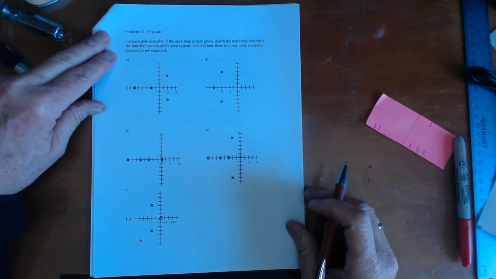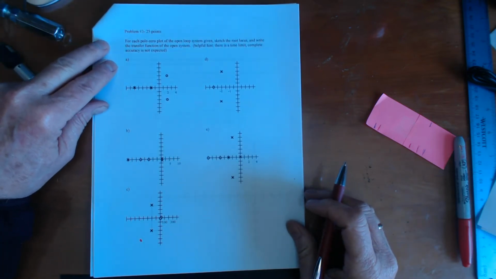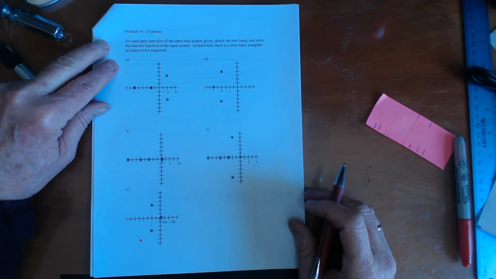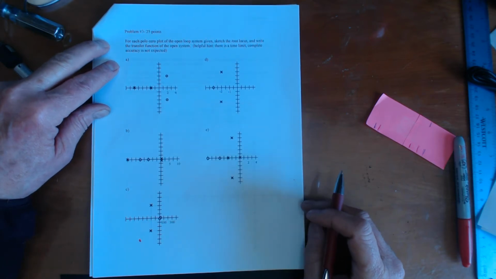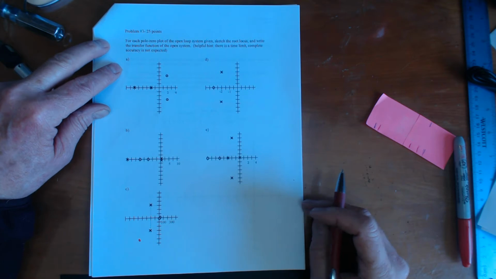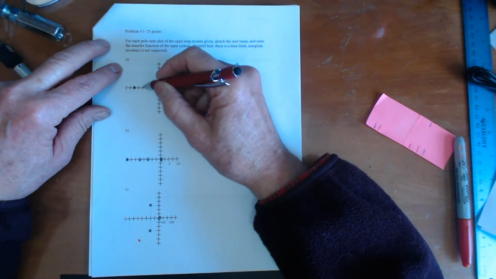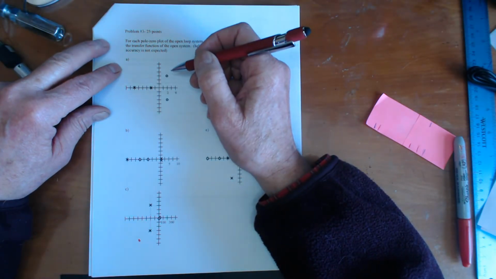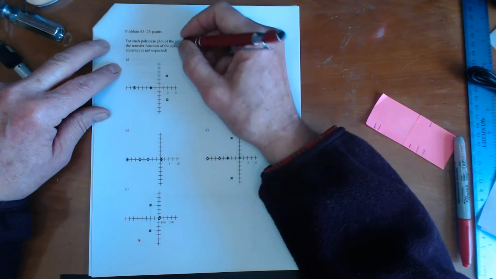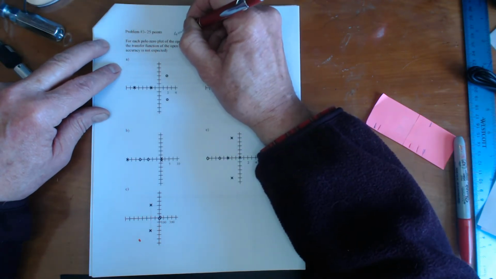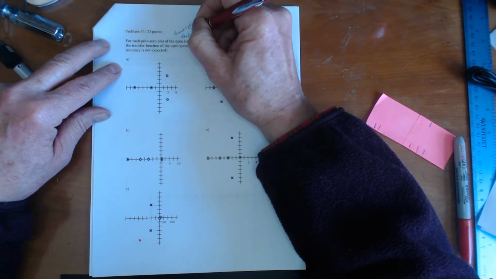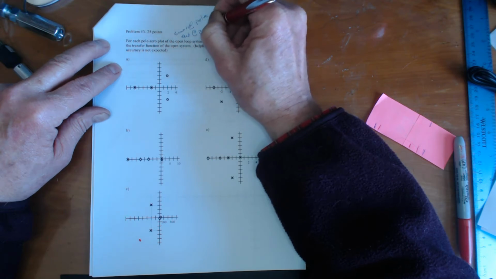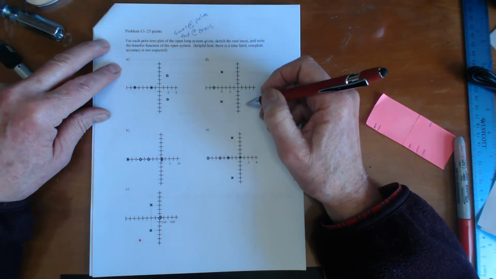All right, for each pole zero plot of the open loop system, sketch the root locus and write the transfer function for the open loop system. Helpful hint, there is a time limit and complete accuracy is not expected. So what I didn't want you to do is find the exact breakaway and breakout points for each one of these things. So what we have to remember is that the root locus starts at the poles and ends at the zeros. You just kind of have to figure out how that works.